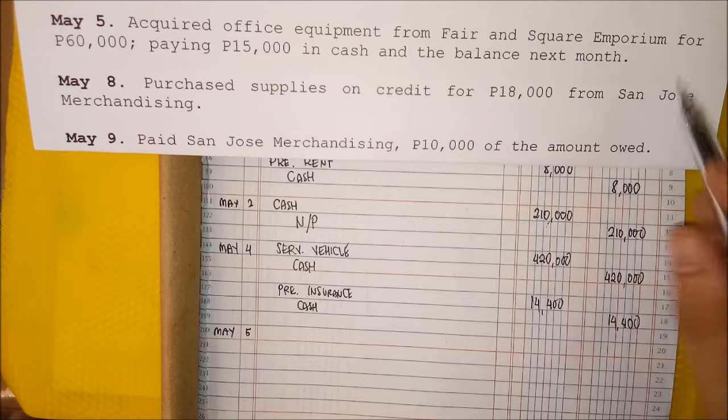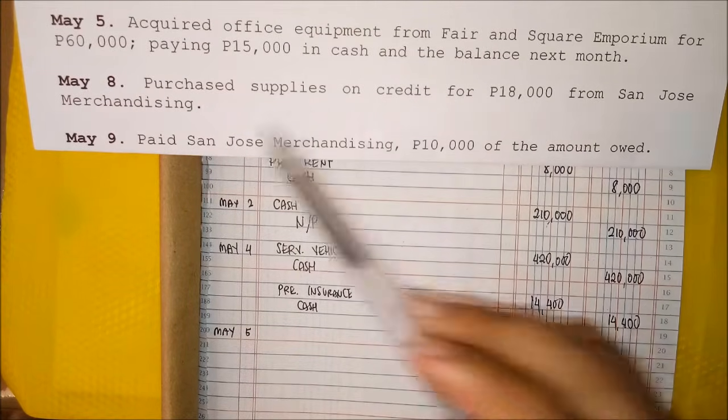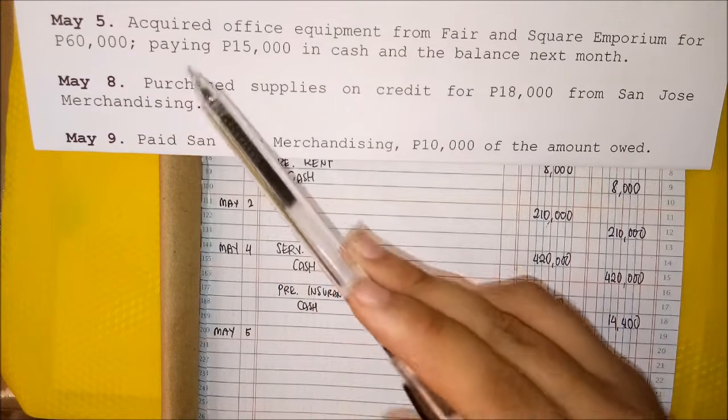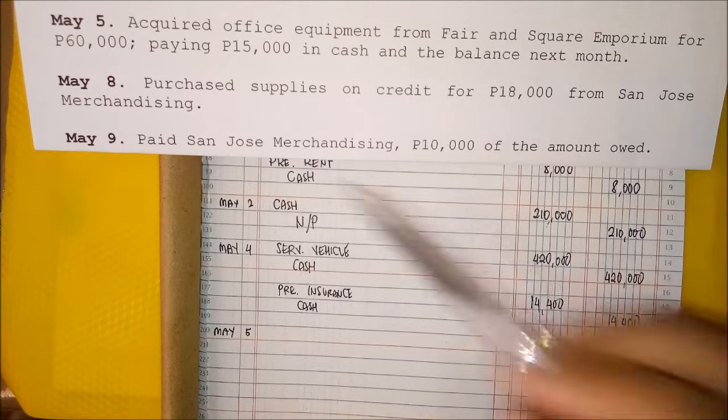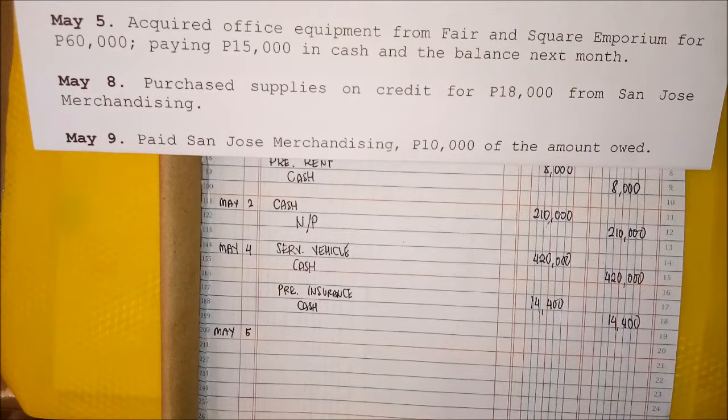So, i-record na natin ang acquisition ng office equipment, paid man yan or partially paid or totally unpaid, i-record natin yung office equipment 60,000 pesos.